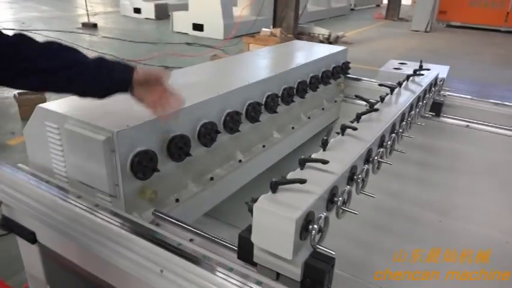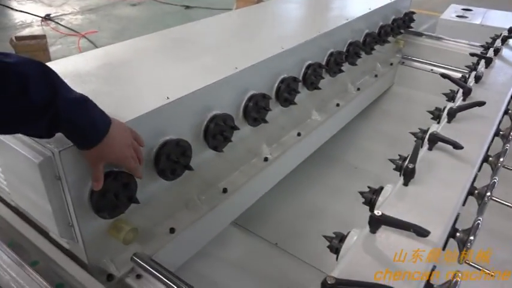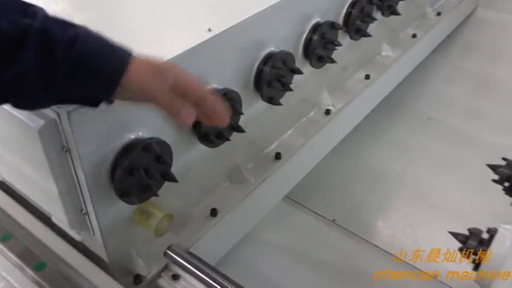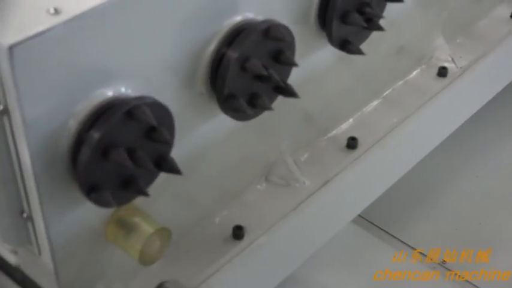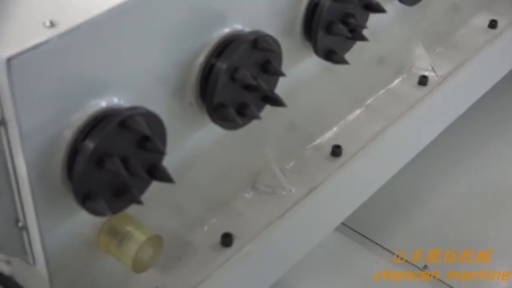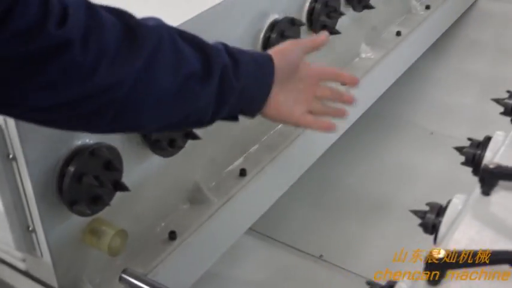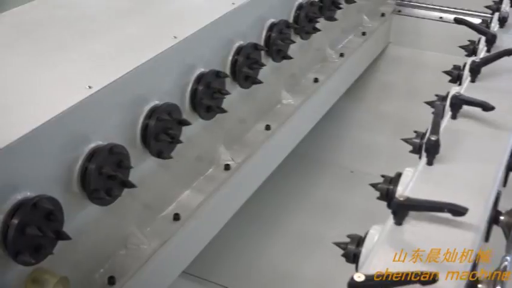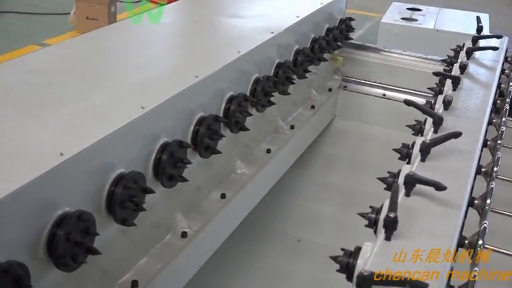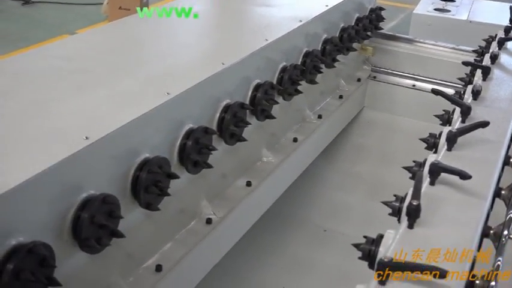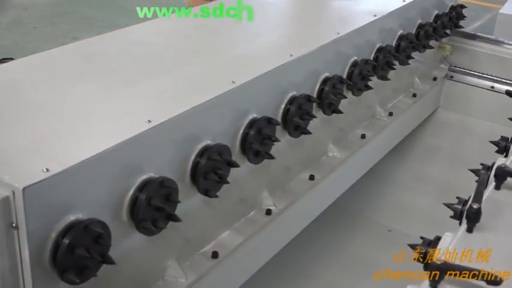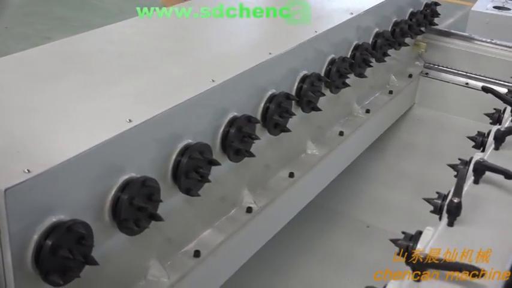And this area is the rotary. You see this is used to hold the wood material. Inside this place the dirty materials all fall down, and it goes away easily.